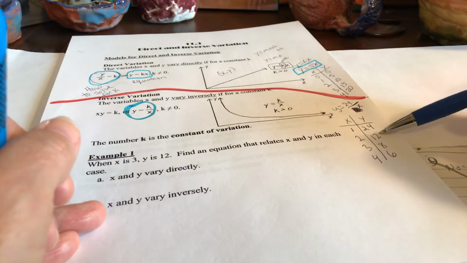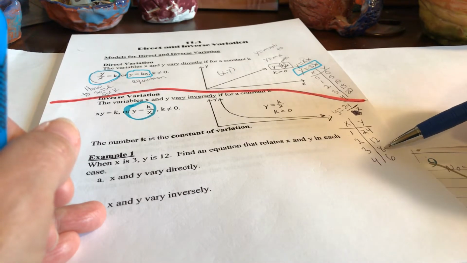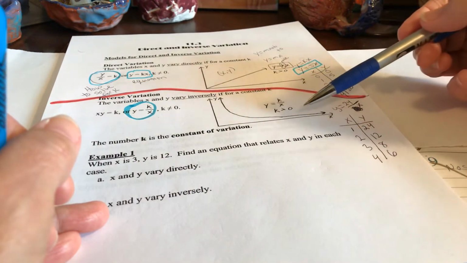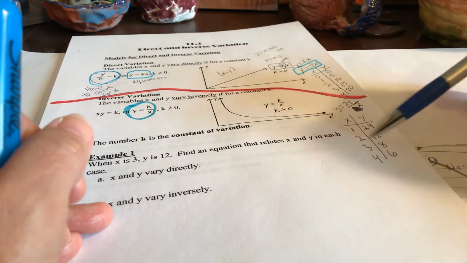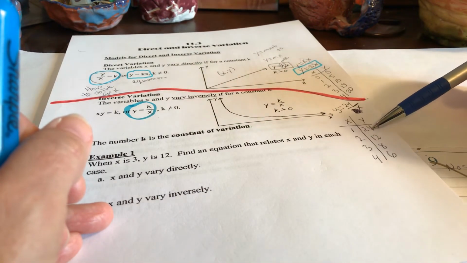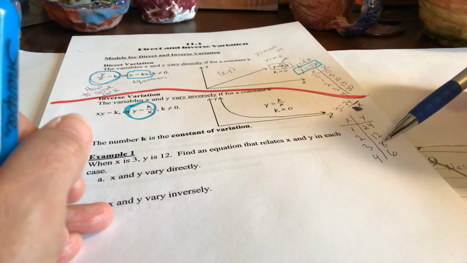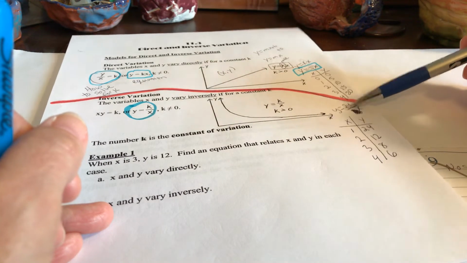See how these numbers are decreasing, but there's a bigger gap here than there is here, than there is here. The gap gets smaller and smaller and smaller as you go. That's why it's making this curve. Also, the connection between x and y is if you multiply x and y, 24 times 1, 12 times 2, 8 times 3, 6 times 4, you get 24 every single time.